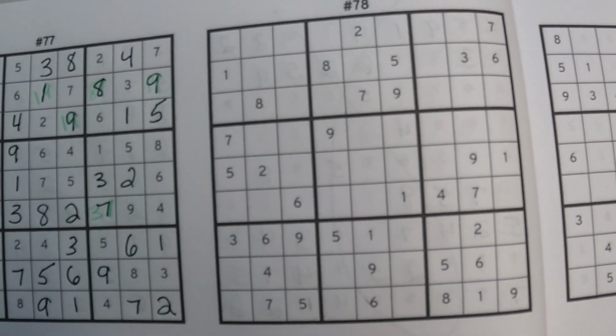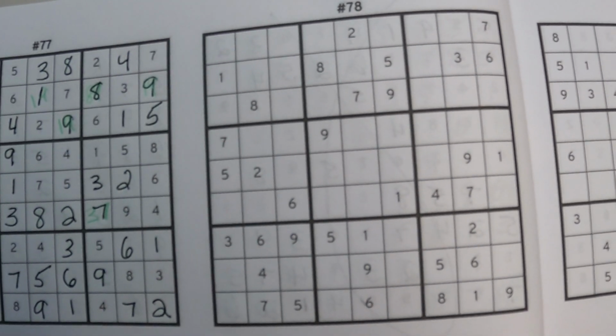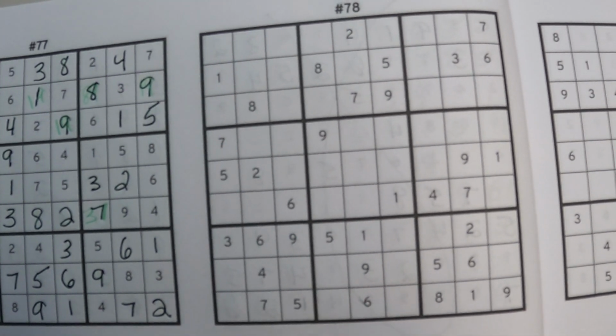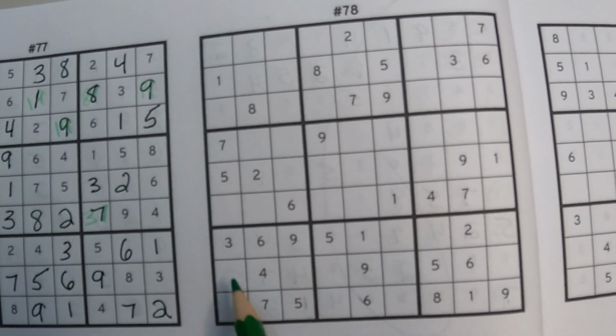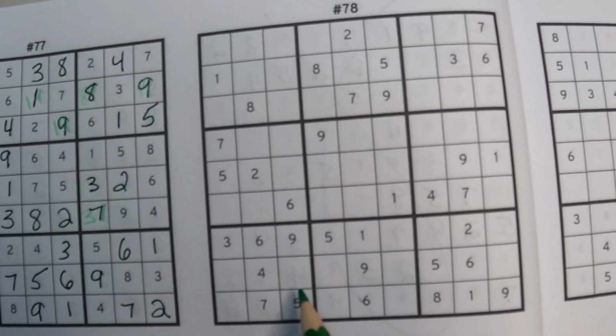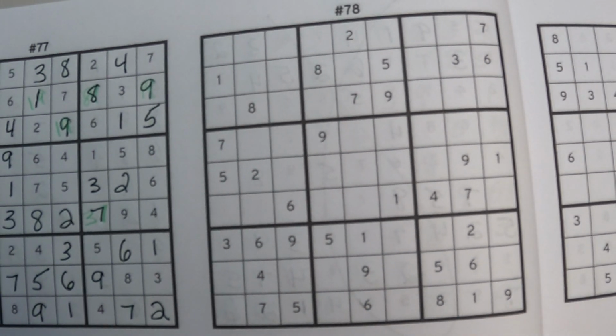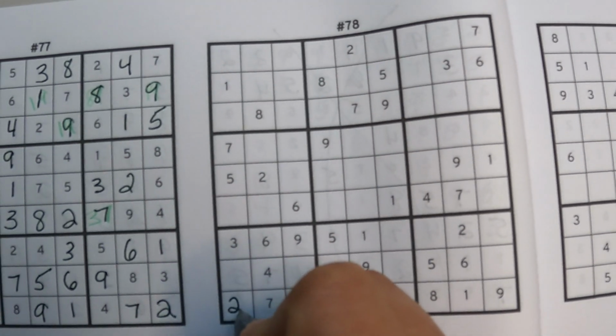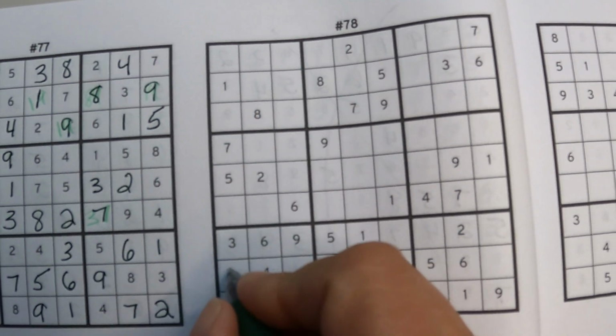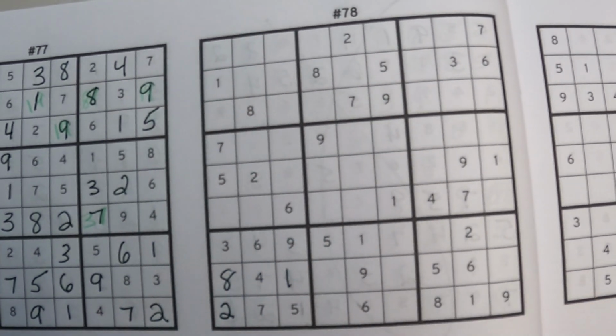Looks like today we're going to work on number 78. Let's start with this box here. It looks like we're missing a 1, 2, and 8. We've got a 1 and 8 here, so this is our 2. A 1 there, so 8 and 1.